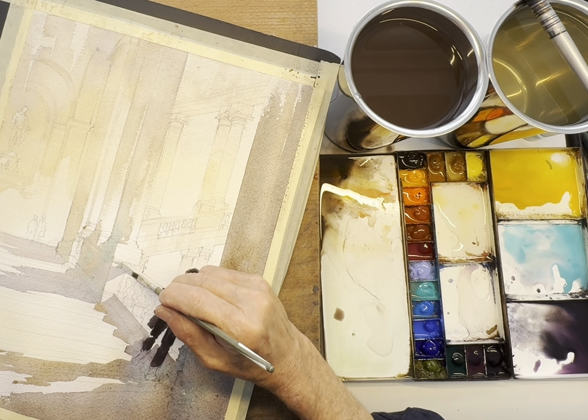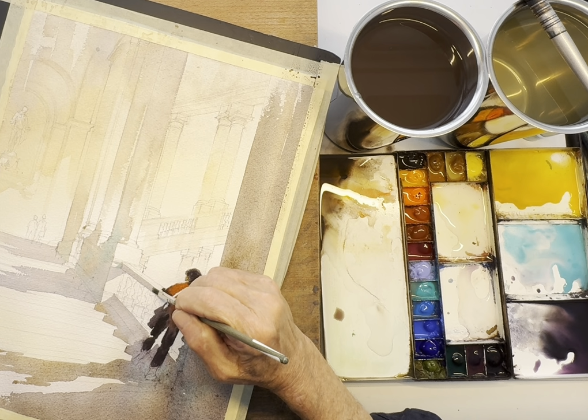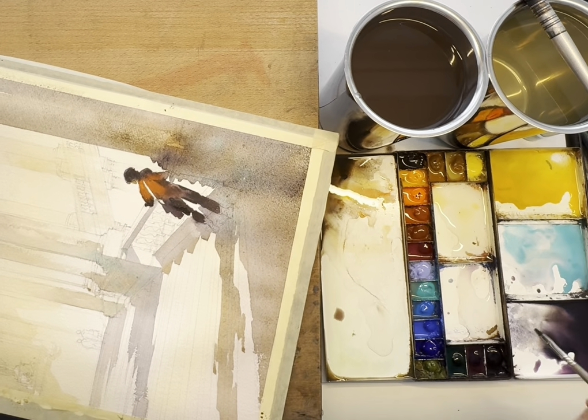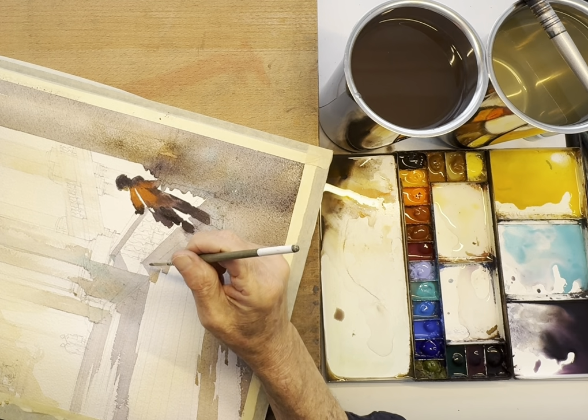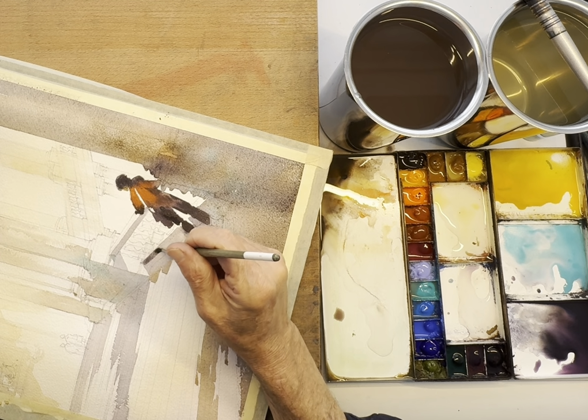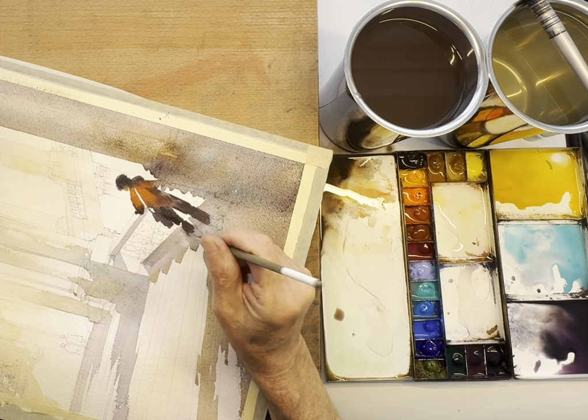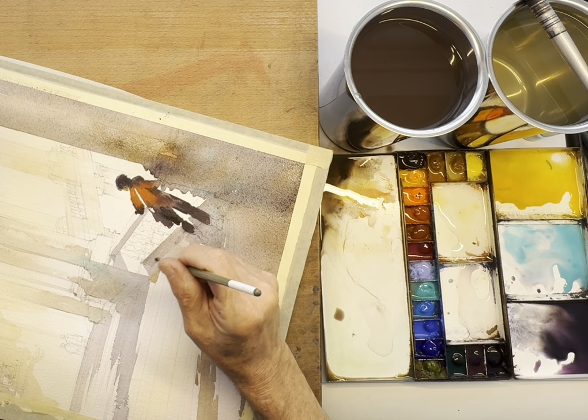They have a very crisp edge, so really ideal for doing that kind of painting. They're also ideal for dry brush work, if you're as into that as I seem to be.